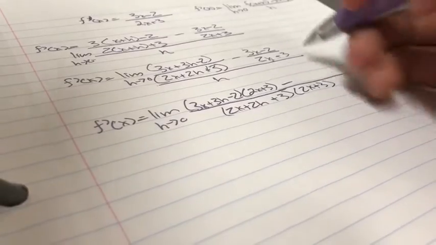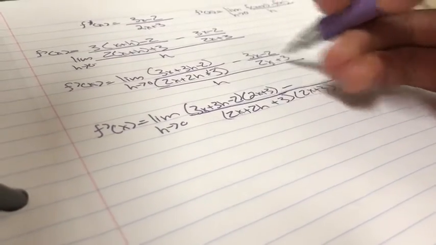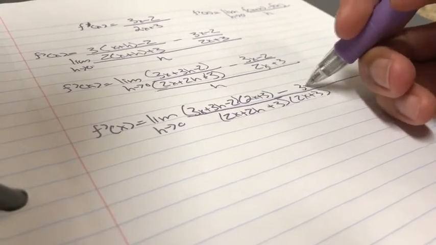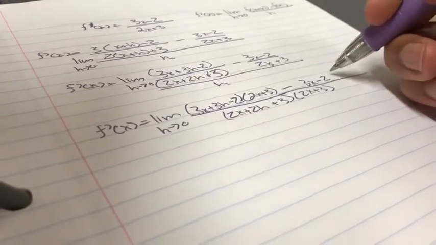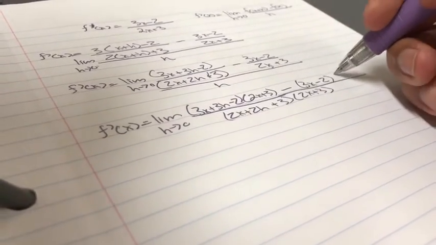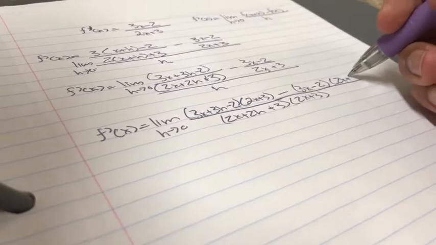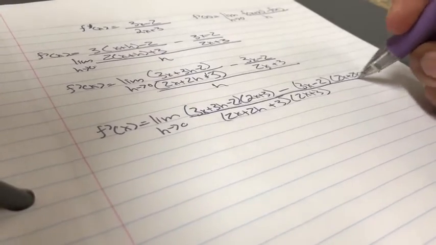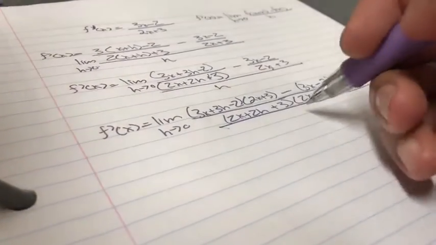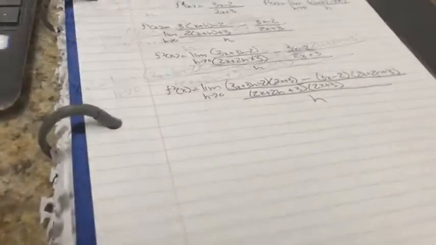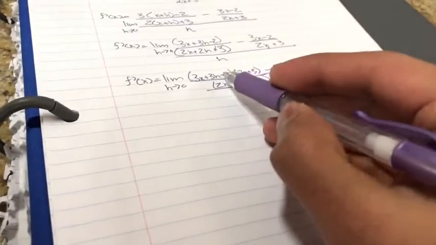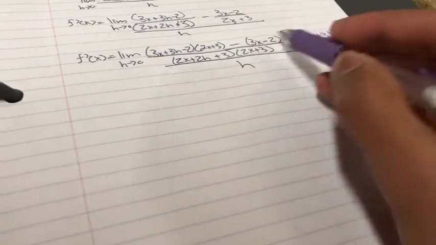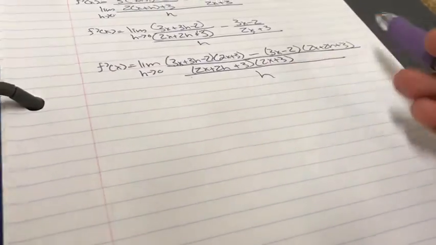And the numerator on the left will be 3x minus 2 times 2x plus 2h plus 3. This is all over h still. Alright, now the next step is to multiply these out right here, FOIL them I guess, and right here.